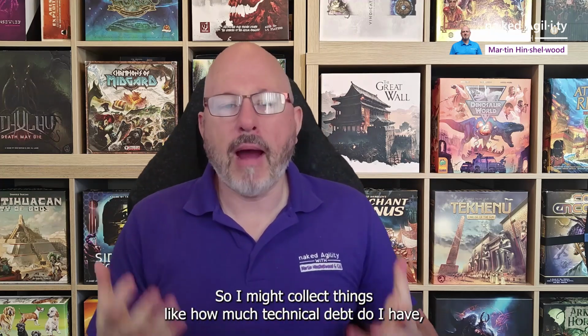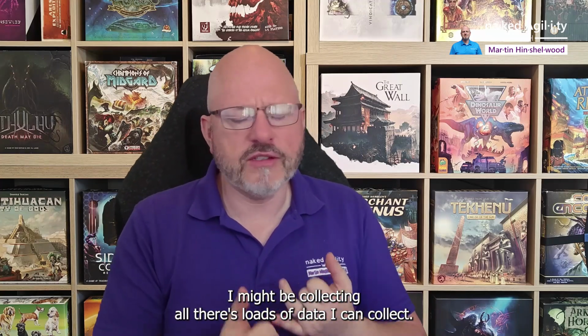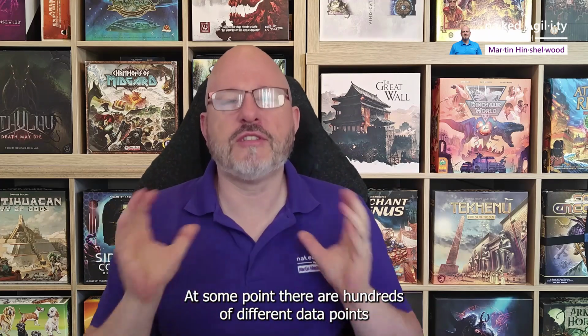So I might collect things like how much technical debt do I have, how many bugs do I have over time, so the trend of bugs. Oh, there's loads of data I can collect. I could collect code coverage or the trend of code coverage over time. That might be valuable at some point. There are hundreds of different data points that we can collect within that context.